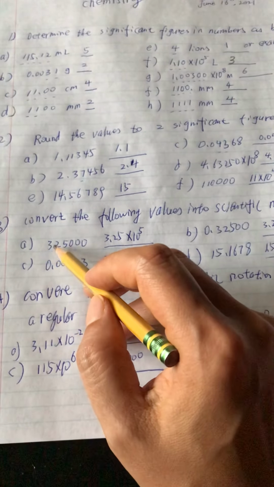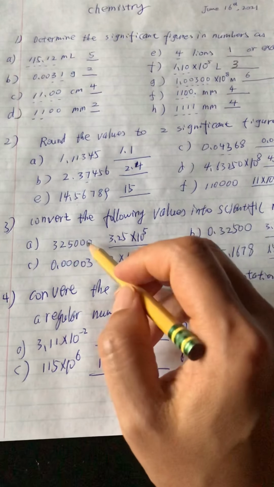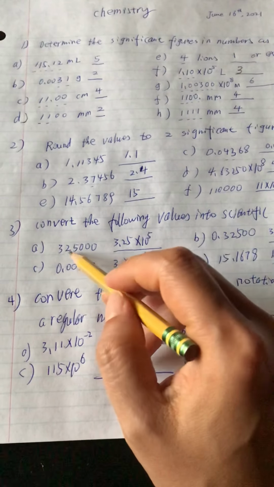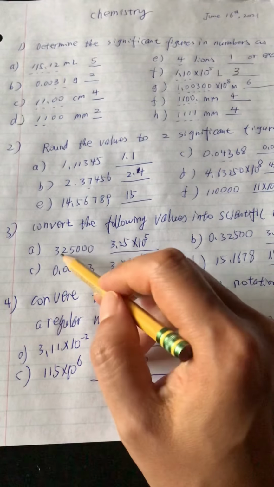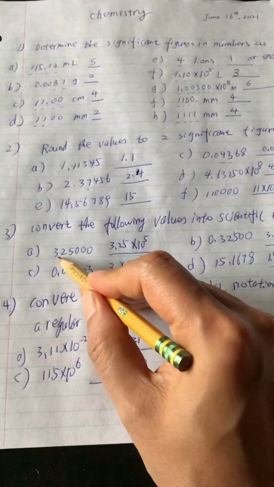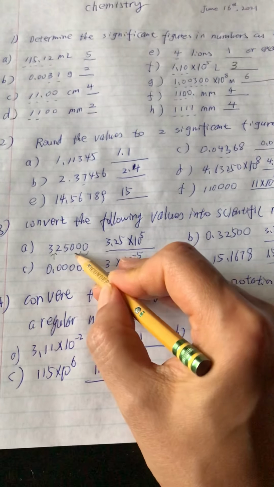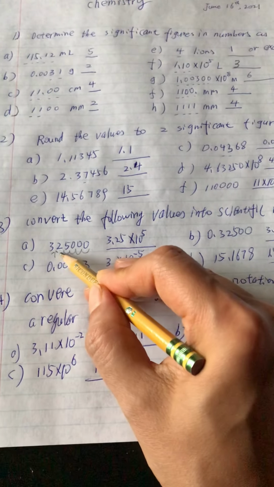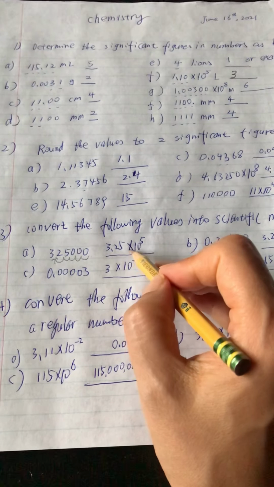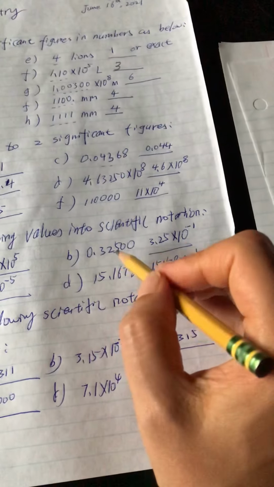So I can put here 3.25 times 10 to the, you can count how many zeros, how many digits if you move to here. So now we put a dot here, so you can move 1, 2, 3, 4, 5. So it's 3.25 times 10 to the 5th power. Let's see this one.